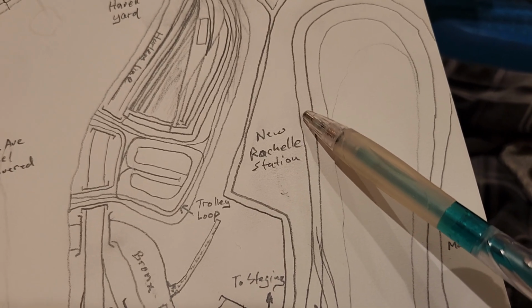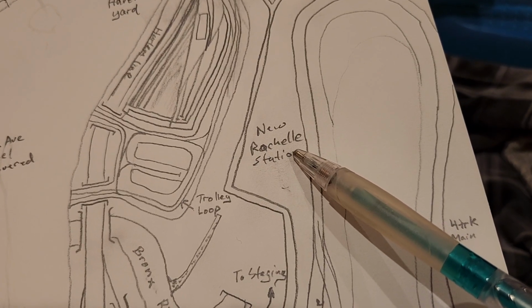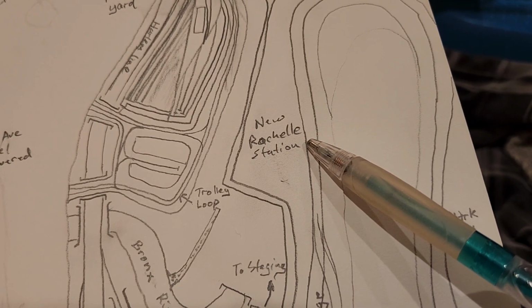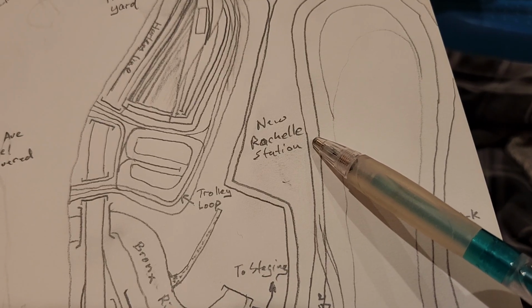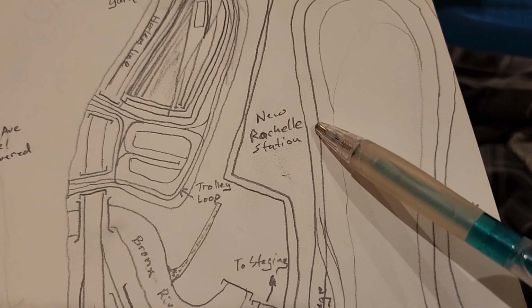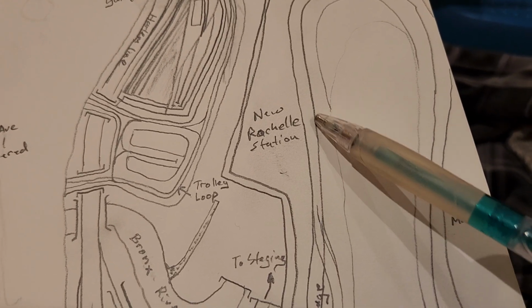There is an island platform at New Rochelle, so there's the station, a platform, and then three tracks, and then there's a platform, and the fourth track goes around the backside of the platform, and there's a large stone wall along this side.